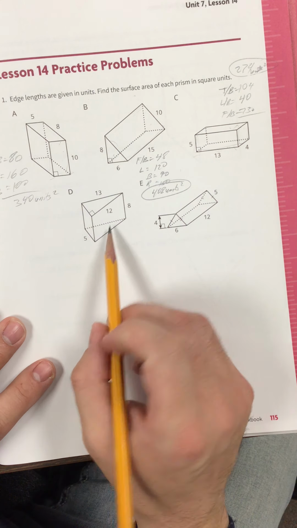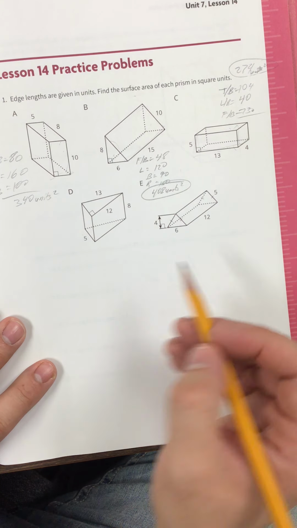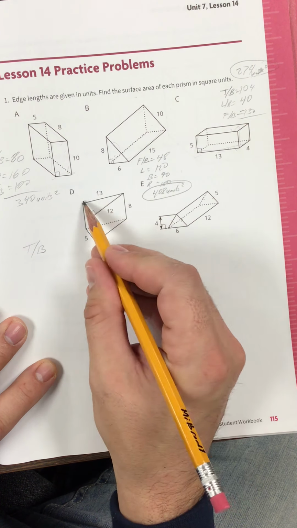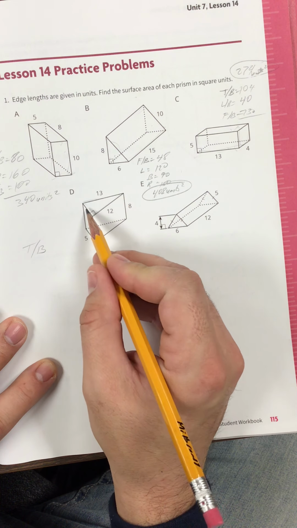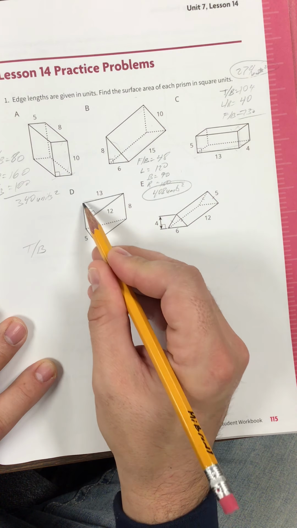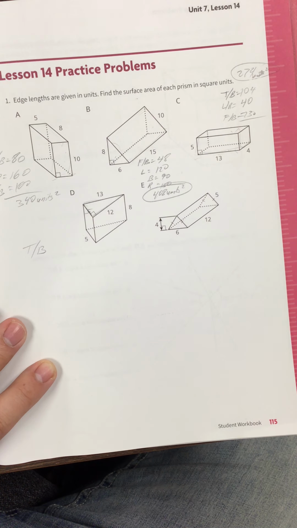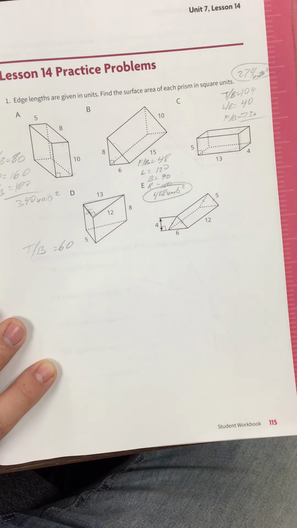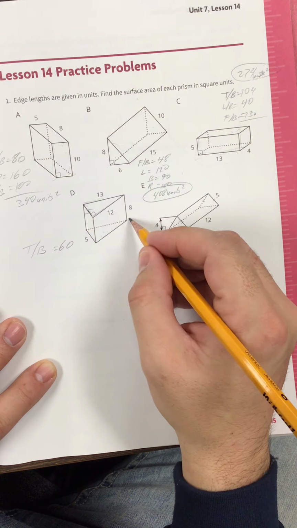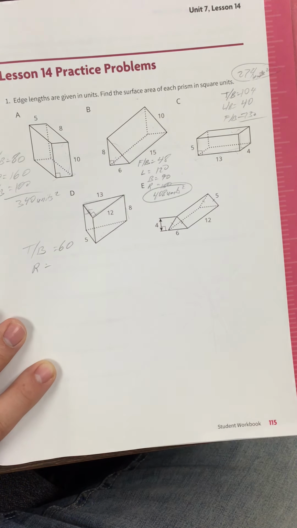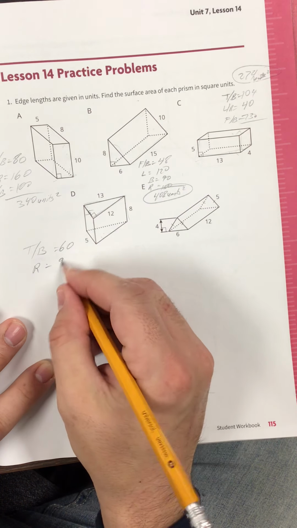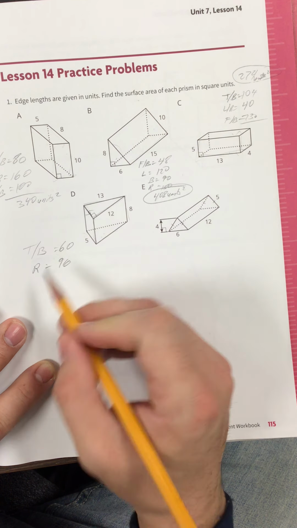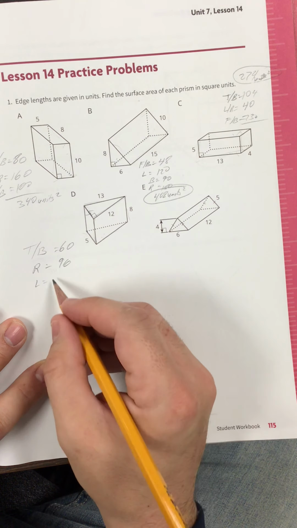Okay, next one I have a triangular prism just like this one again. Let's do the top and bottom. Triangle, 12 by, now this is not the base, this is the hypotenuse. This is 5. 5 times 12 is 60, divided by 2 is 30, top and the bottom. 30 and 30 make 60. Okay, we'll call this the right side. 12 by 8 is 96. The left side, 5 by the height. 5 by the height of 8 is 40.